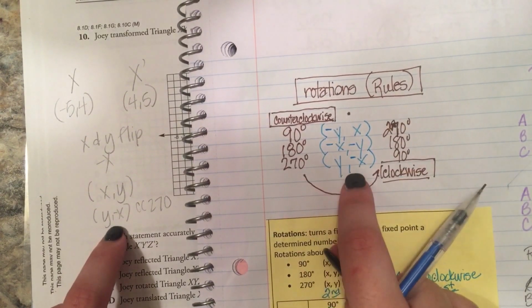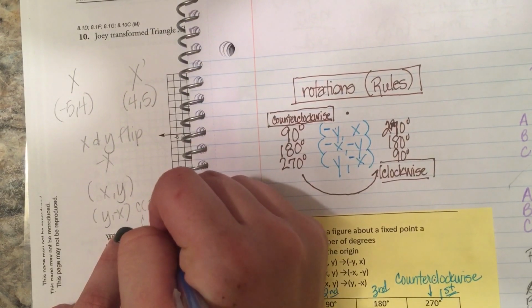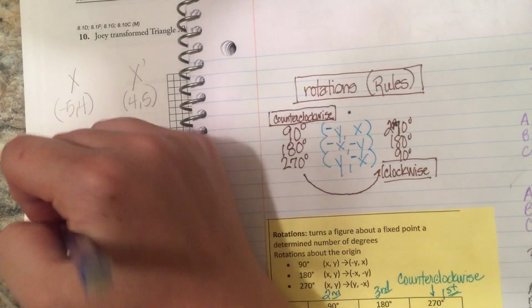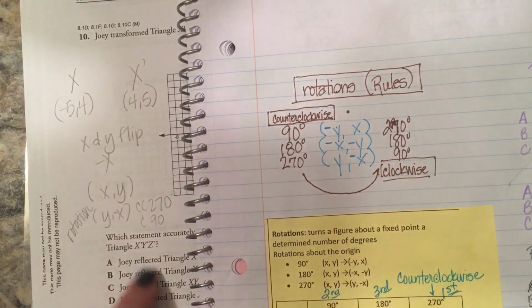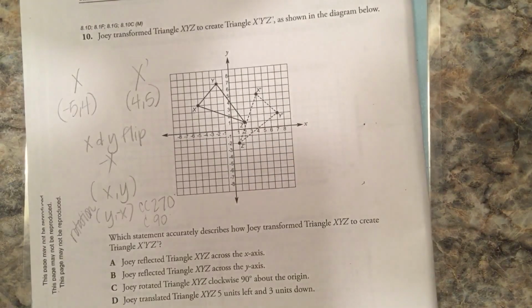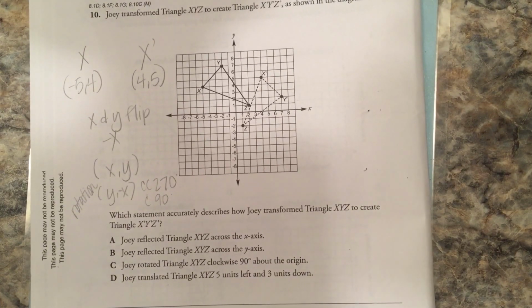Okay, so I have Y comma opposite of X, so clockwise 90, and this is a rotation. Okay, so let's now go back and look at our answer choices and see if any of them match.